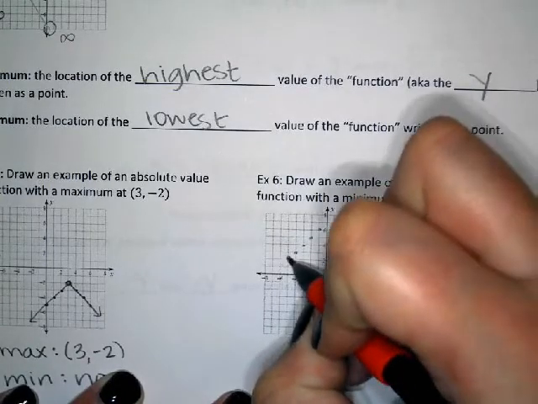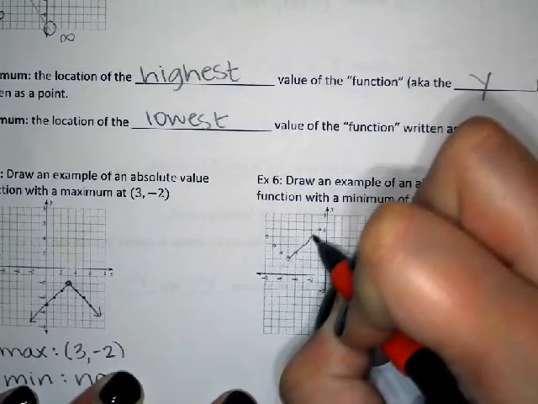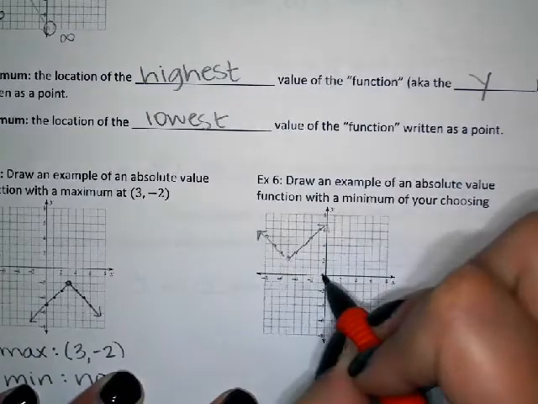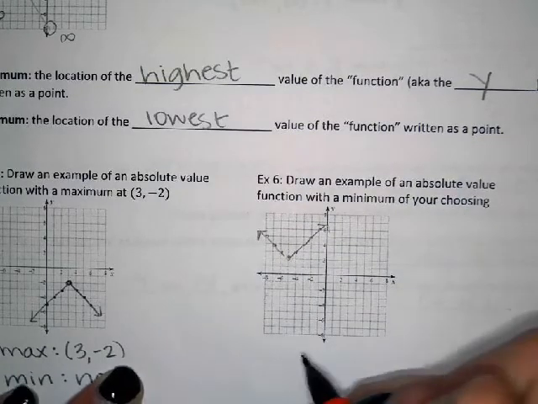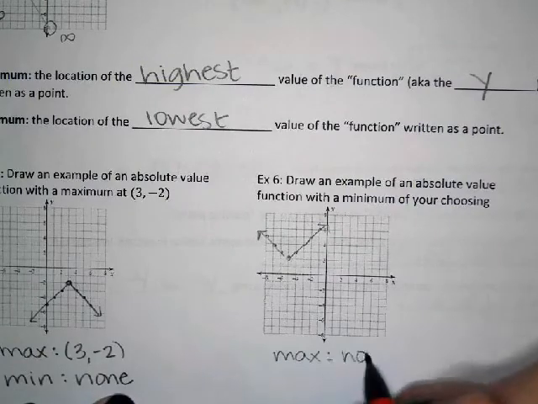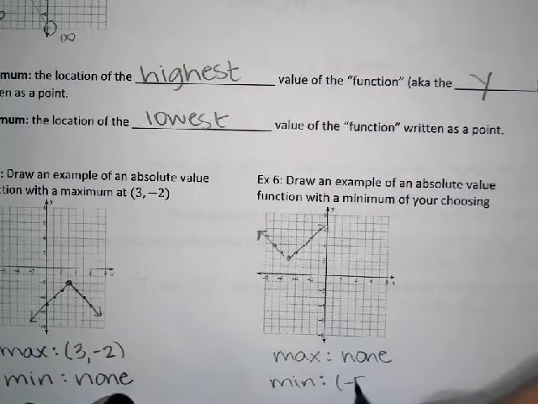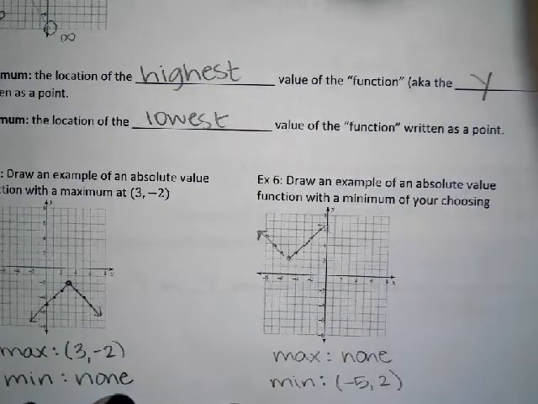So I just took my vertex and graphed my V going in the upward direction. The vertex that I drew happened to be at -5, +2. So for maximum, I'm going to say none. There is no max for this graph. And for minimum, I'm going to say -5, +2. So there's no max, but there is a min. Okay, when you're done writing that, go ahead and flip the page.